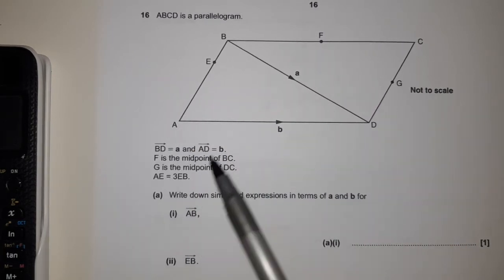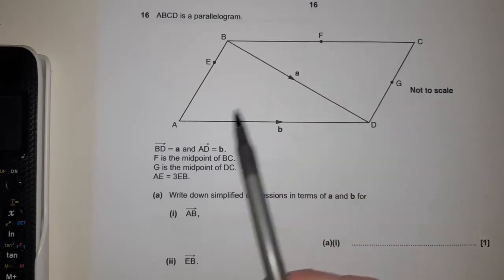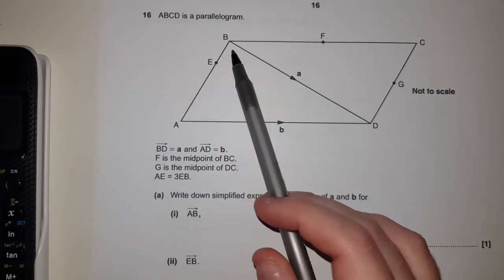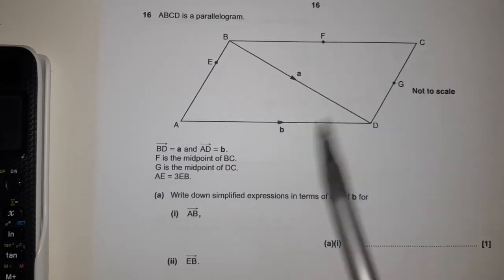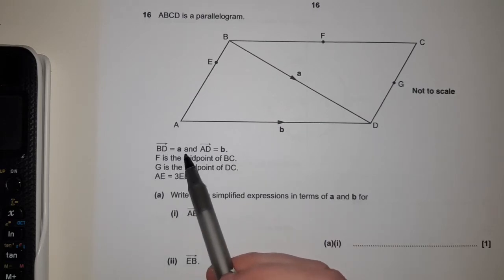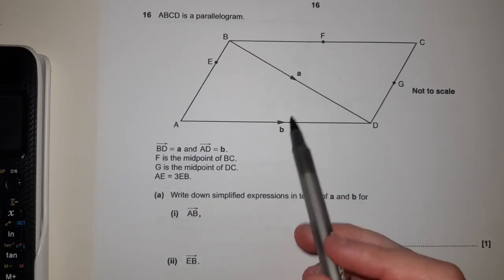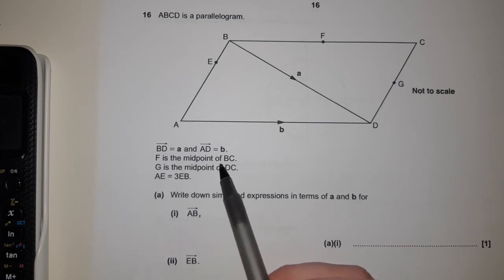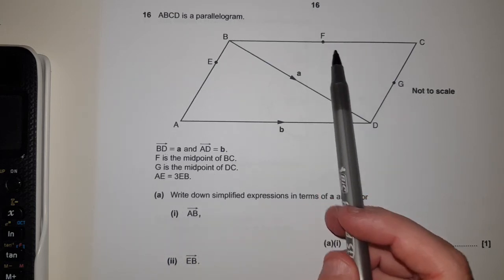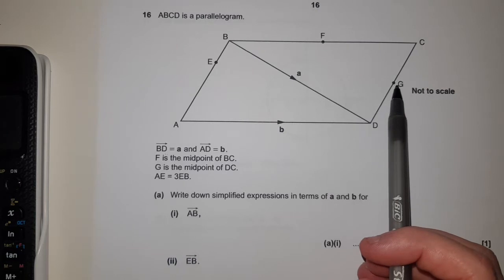So first thing to remember about parallelograms is that these two sides are the same length and that these two sides are the same length. Okay, and then we've got BD is equal to A and AD is equal to B. They're already put on there. F is the midpoint of BC, so that's halfway along. G is the midpoint of DC, again halfway along.